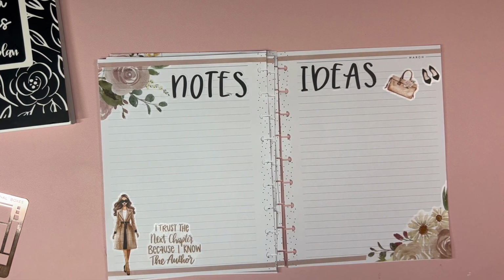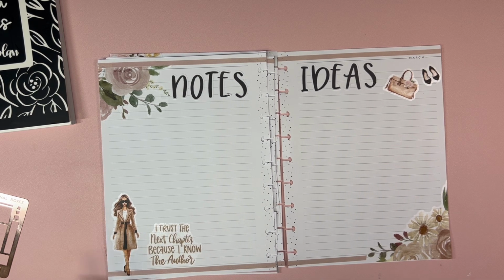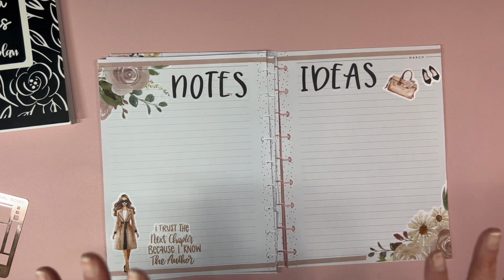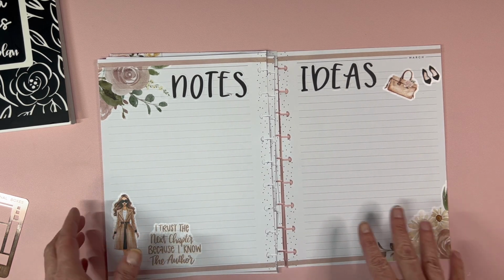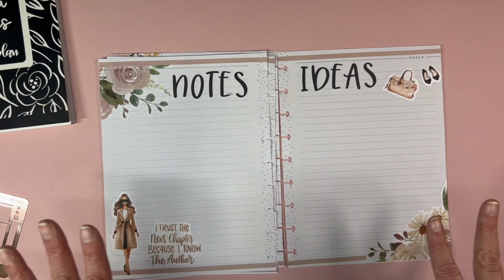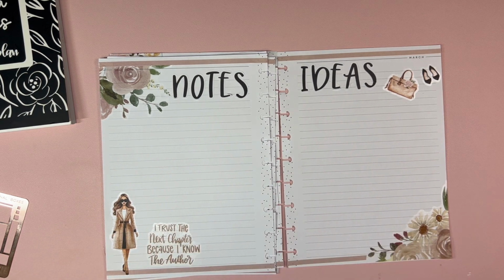So that's the monthly social media planner. Let me back up. It's the monthly layout from the Happy Planner, and I use this for my social media planner, and it's done for the whole entire month, and I don't have to worry about it. I just now have it ready to go.